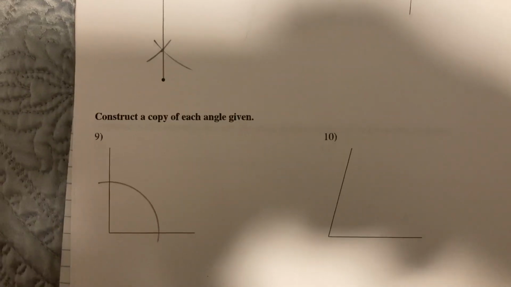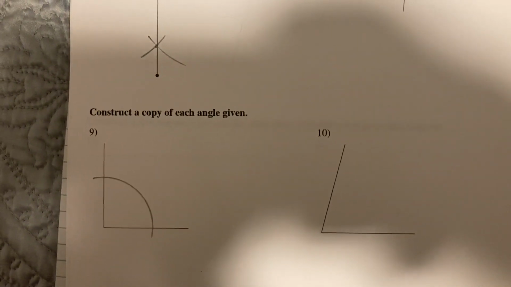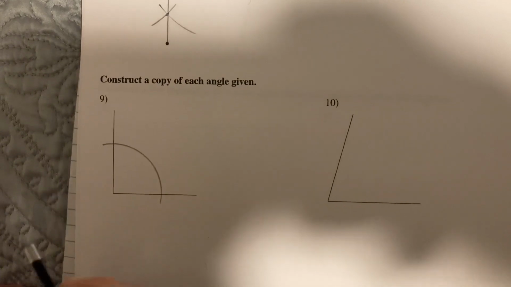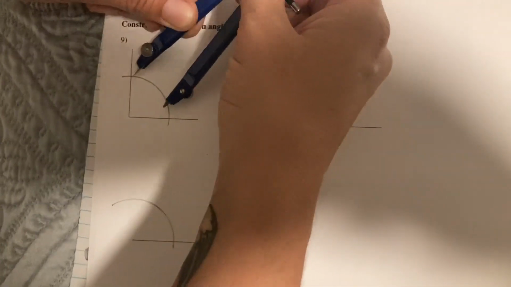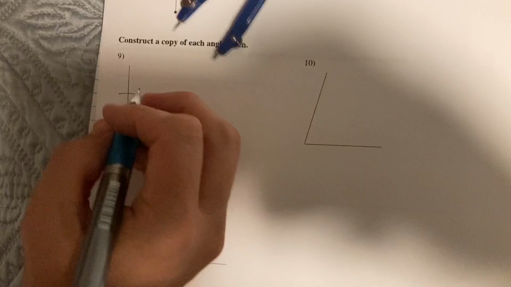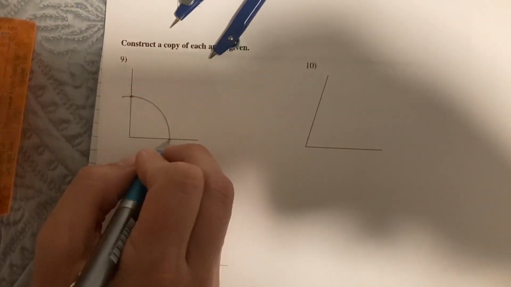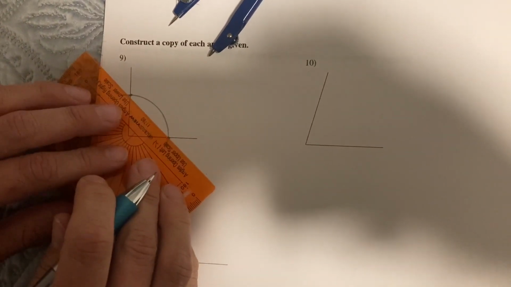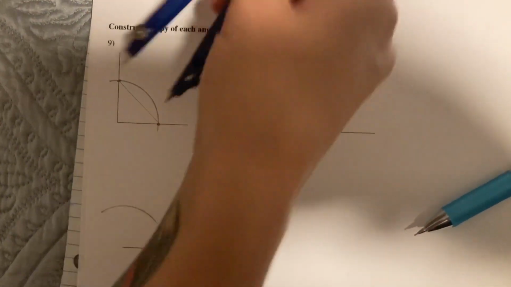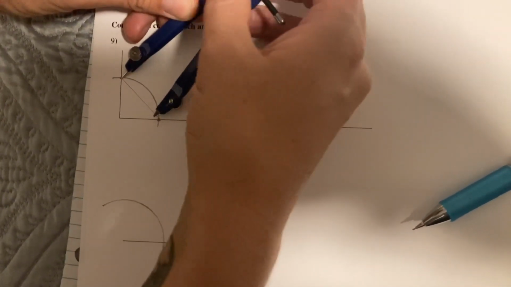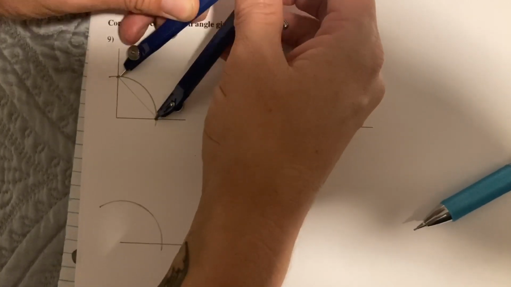And then I'm going to put it at the end point of my ray, and I'm going to make an arc that's at least as big as the one over here because I need it to go through. Then I'm going to open my compass to this width of the original angle.